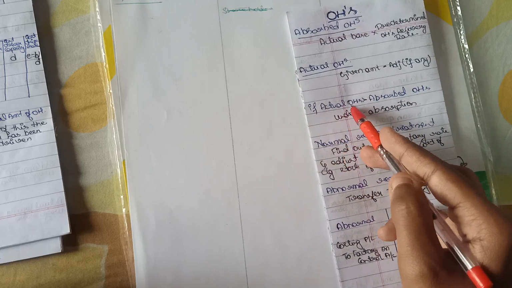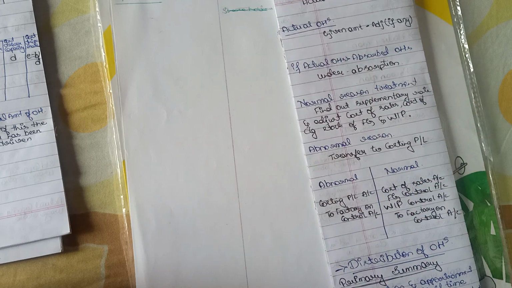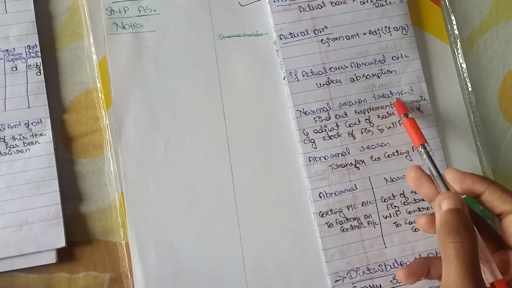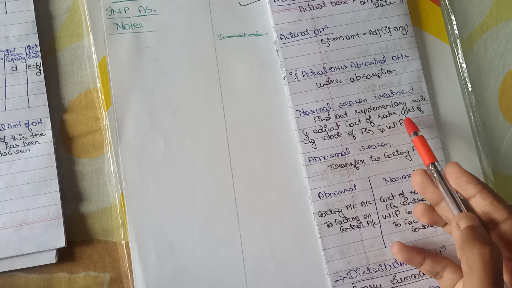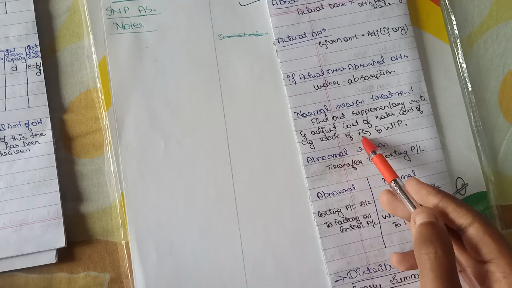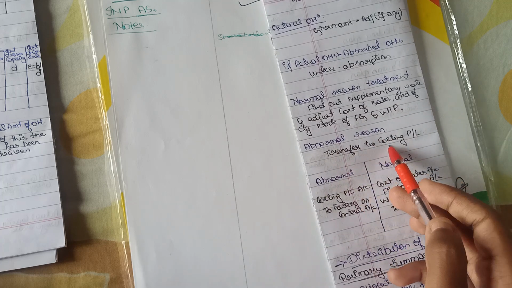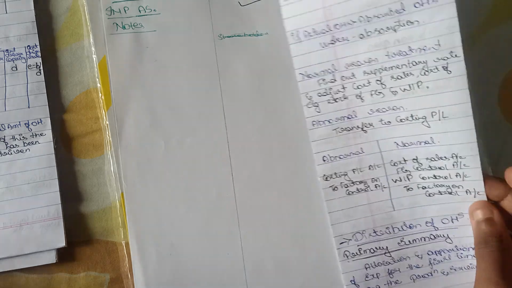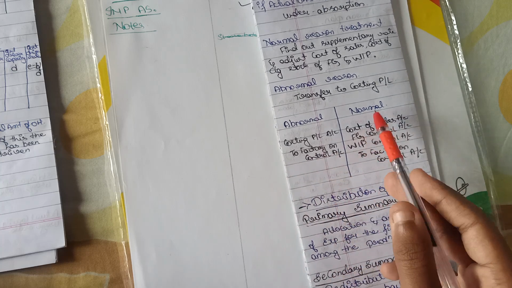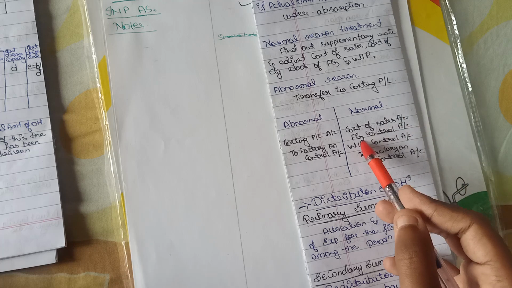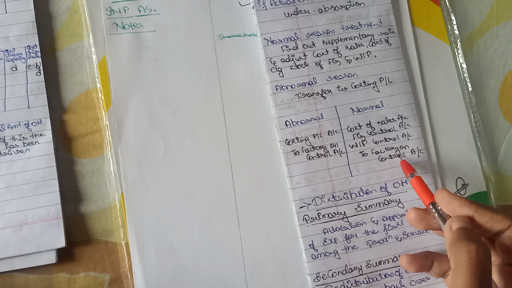For normal reasons, the treatment is to find out the supplementary rate and adjust cost of sales, cost of closing stock of finished goods and WIP. If it is for abnormal reasons, transfer to costing P&L. For abnormal, costing P&L account to factory overheads control account. If it is normal, cost of sales account, finished goods control account, WIP control account to factory overheads control account.